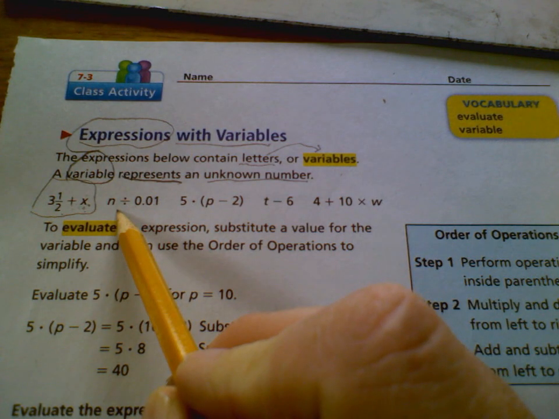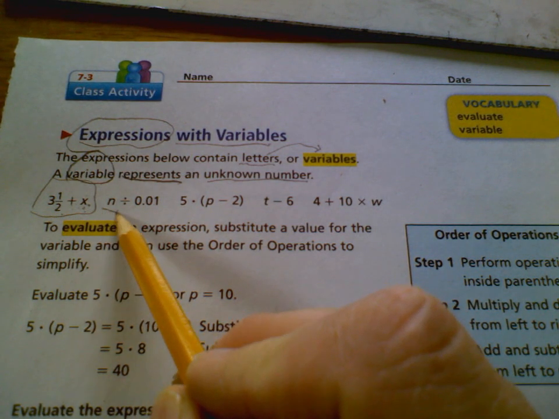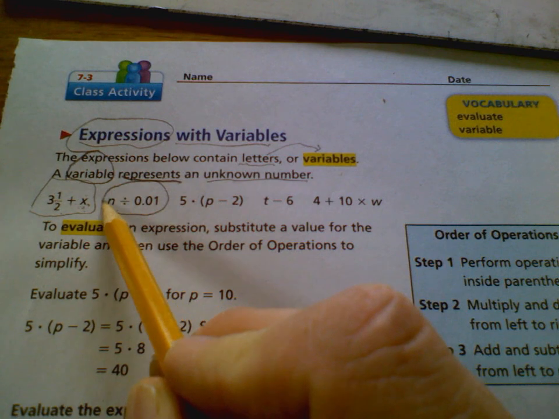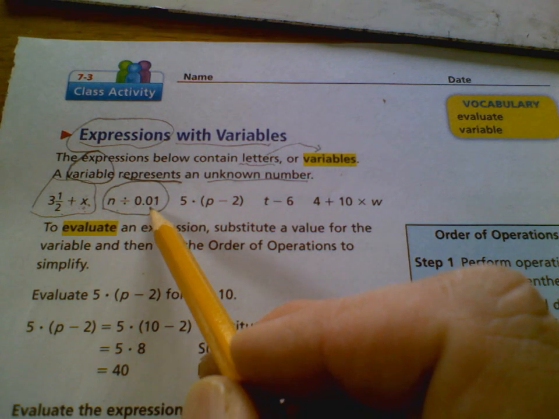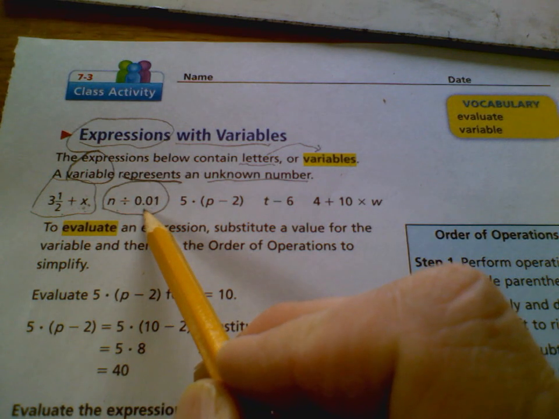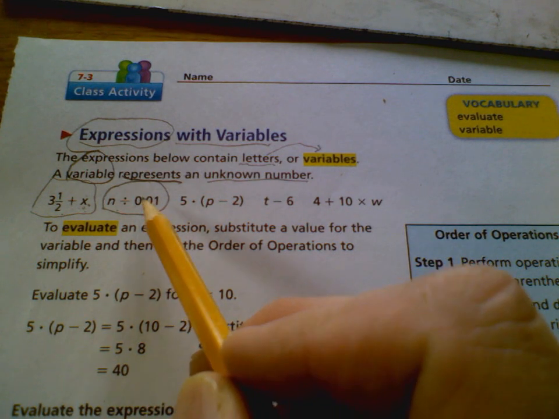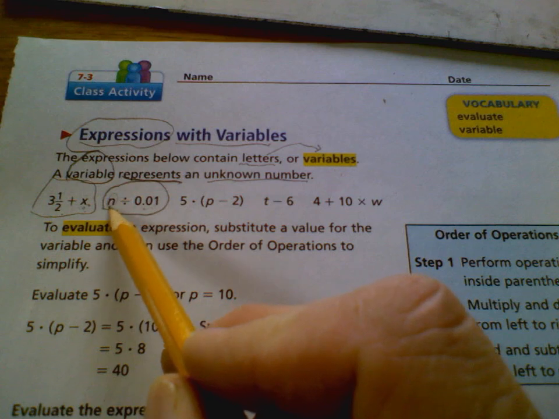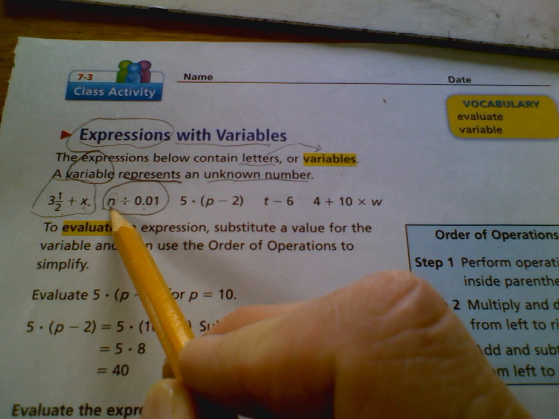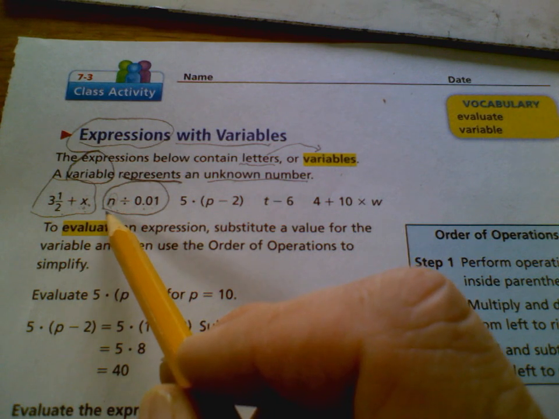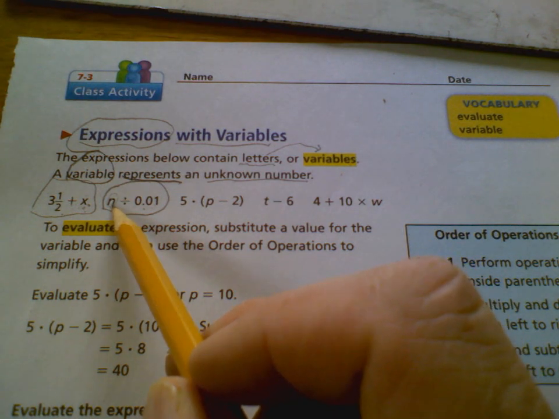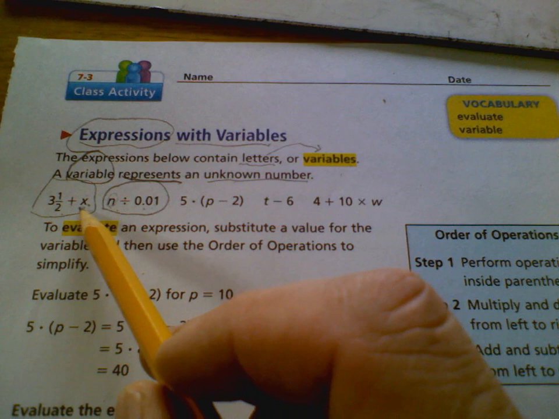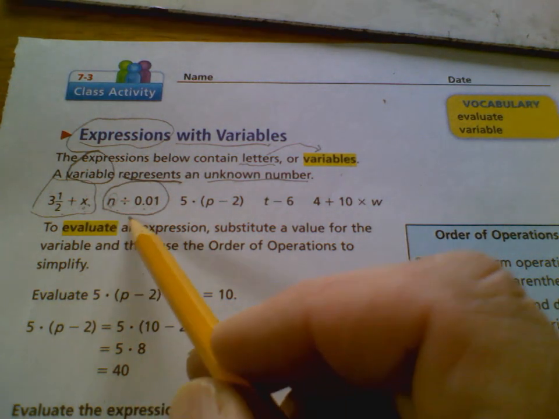Take a look at this. This is read as n divided by 0.01 or 100th. So n divided by 100th here. It's an expression because there's no equals, and n is our variable, right? Because does anybody know what n is? I don't. Some number. They use n a lot for it too because n starts the word number. Okay, so they like to use x and n for variables a lot in math.